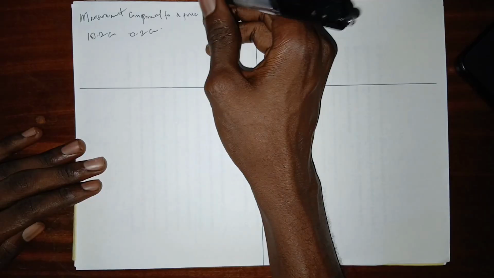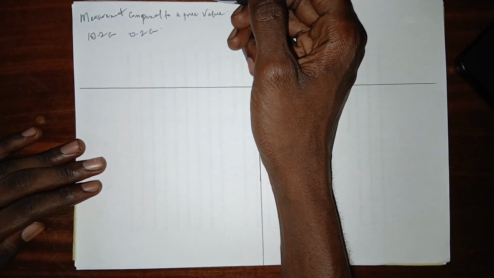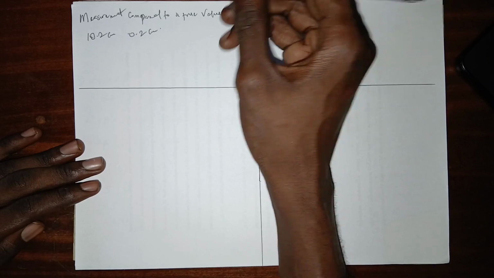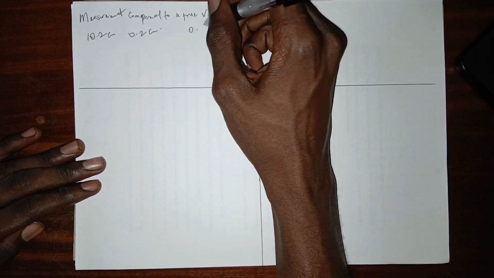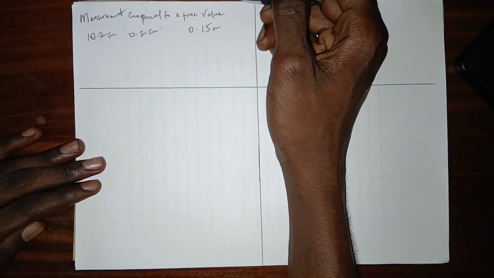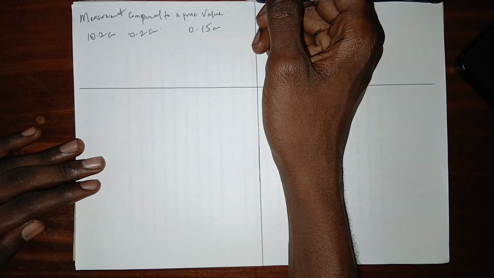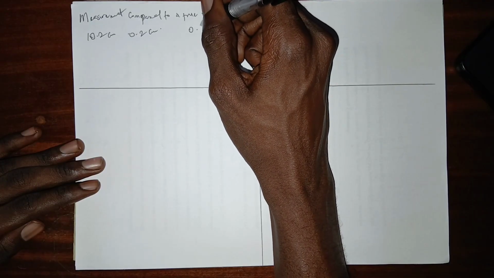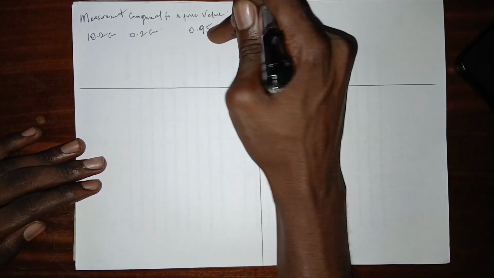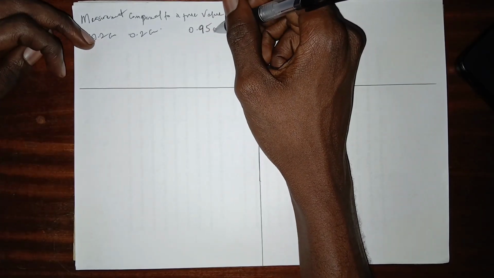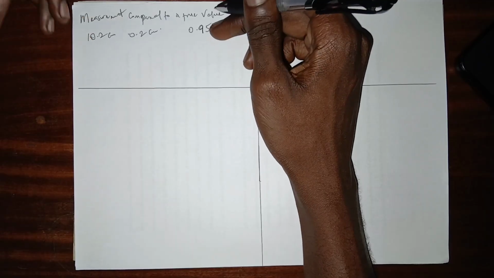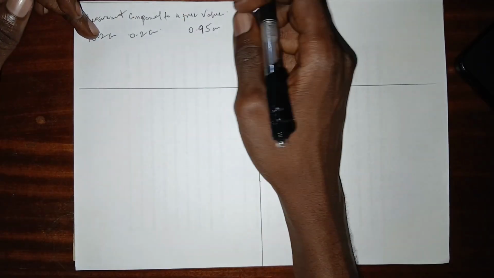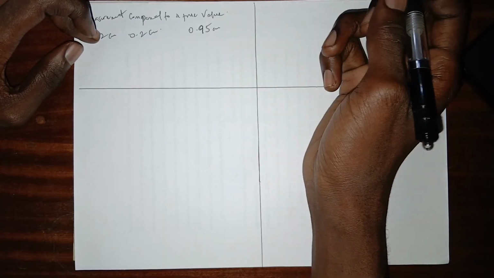But in a situation whereby the error was like 0.15 centimeter, compared to, let's say, 95, this is very large. The error you made is very, very large compared to this. So that's why percentage error is very necessary.